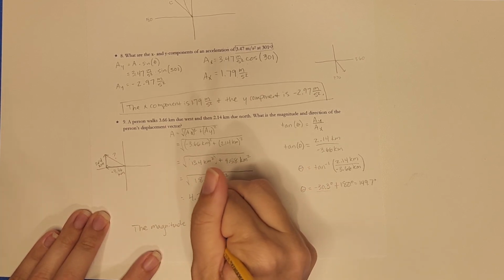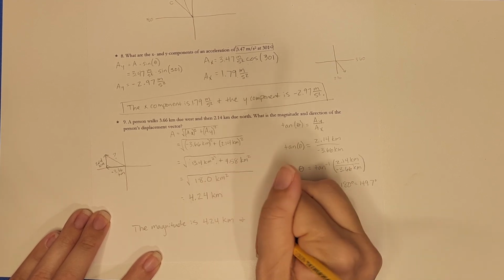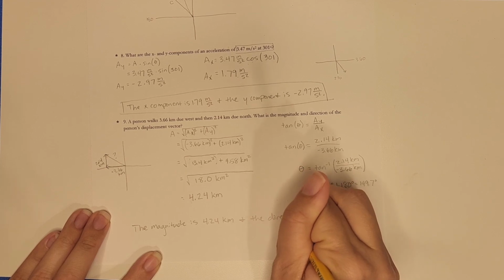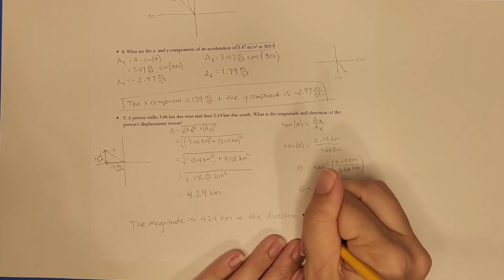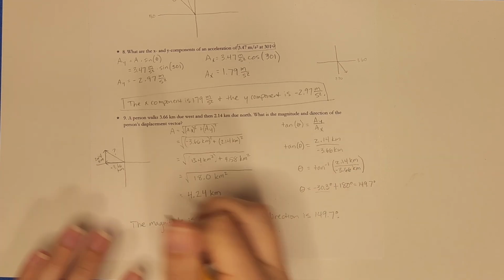So our final answer is the magnitude is 4.24 kilometers, and the direction is 149.7 degrees.